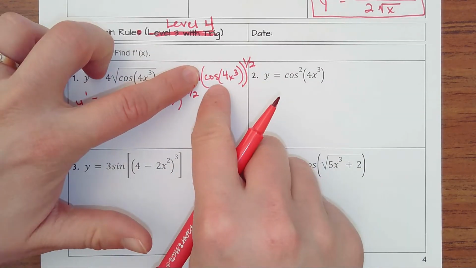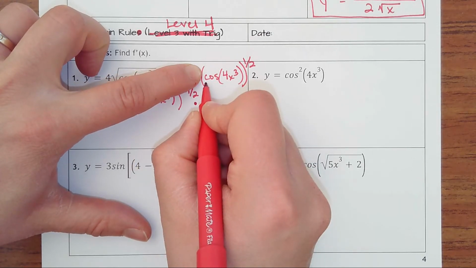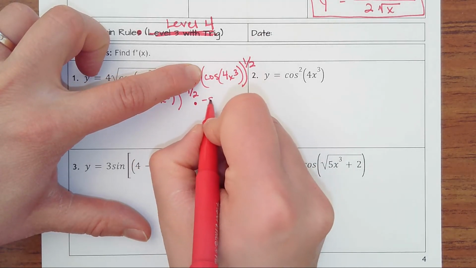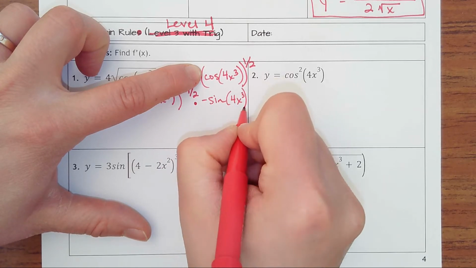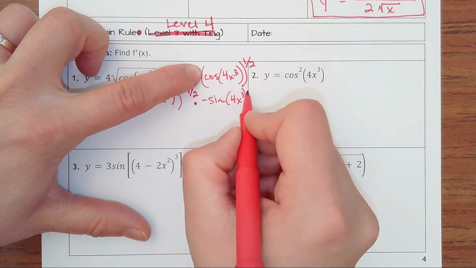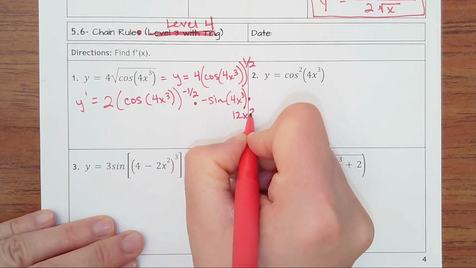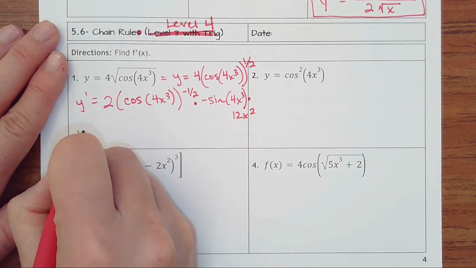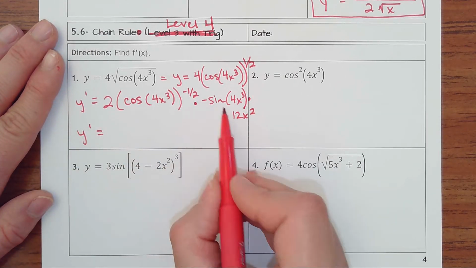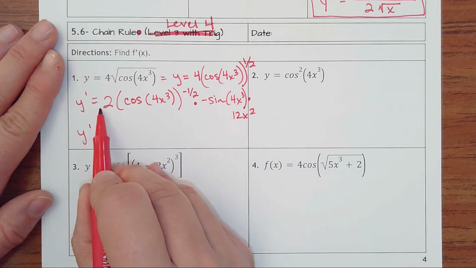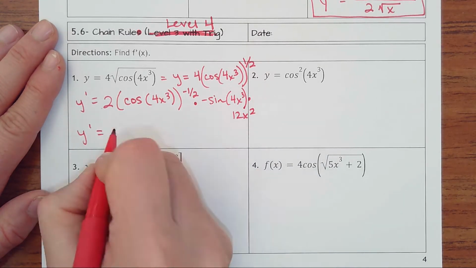Then the next inner function is the cosine. So I want to do times, what's the derivative of cosine? Negative sine, and then keep the inside the same. Then times the very inside, the 4x cubed would become 12x squared. Okay, so if you wanted to fix that, you could see this negative times this 12 times this 2 times x squared, so it would be negative 24x squared.